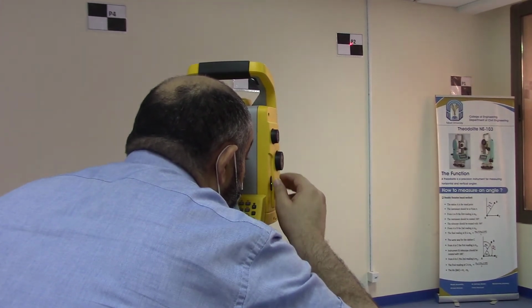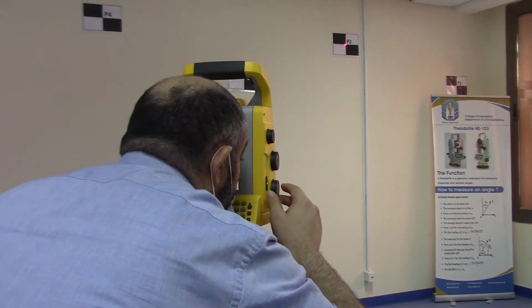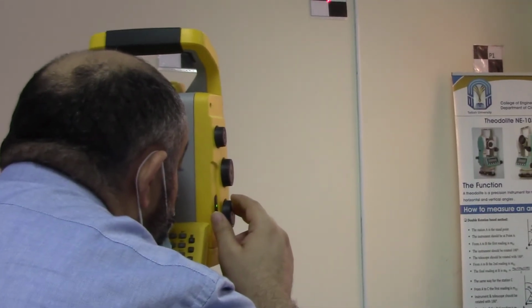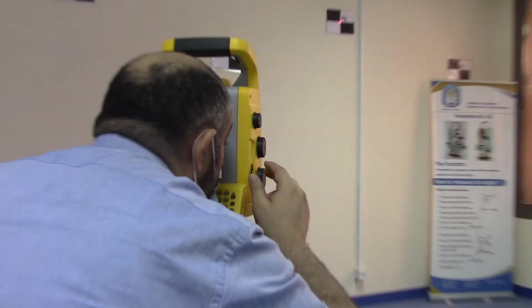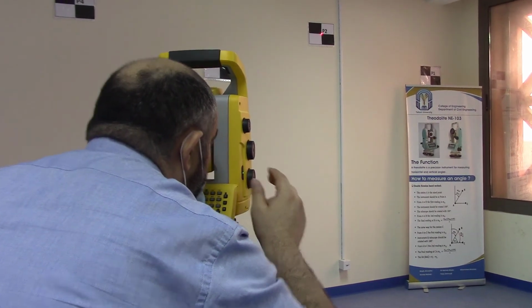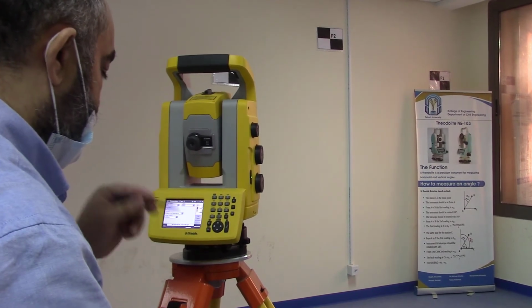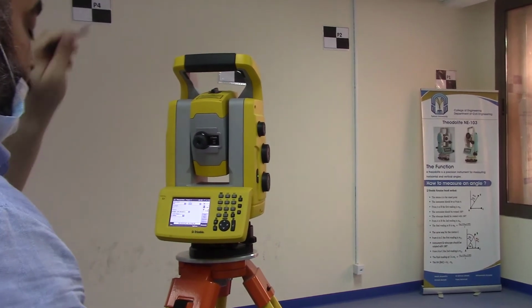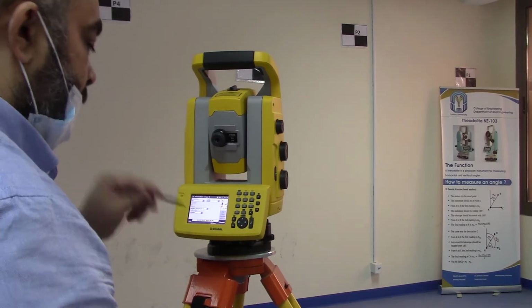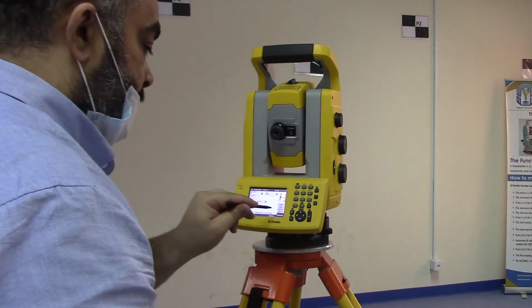You have to be precise to obtain something also precise. Okay? Now we are on the point. I can shut this down. We are on the point P2. I can measure now. I have entered the coordinates of this point.